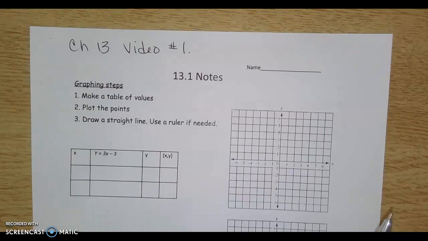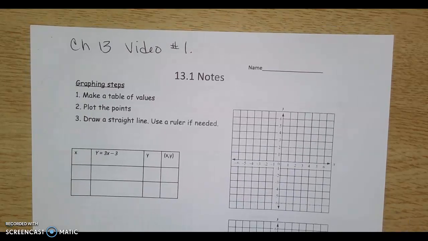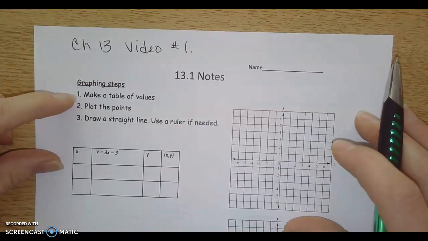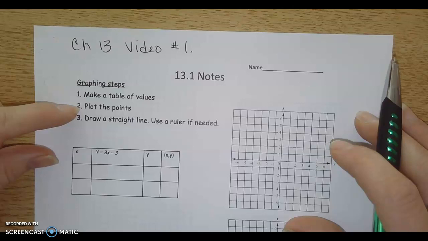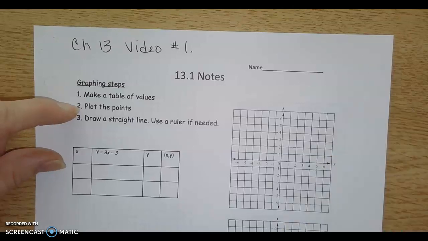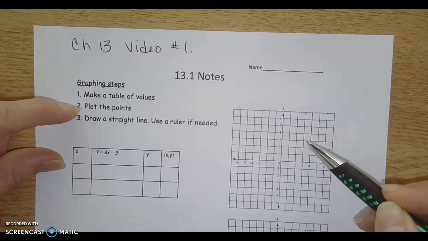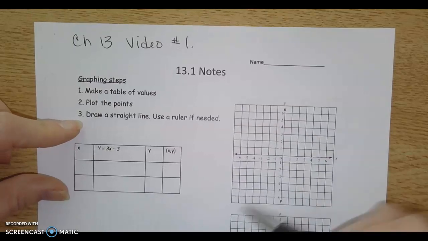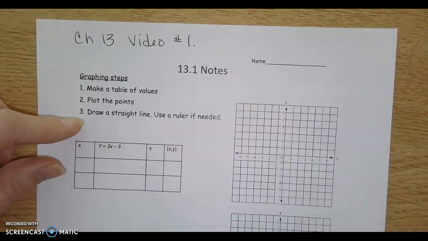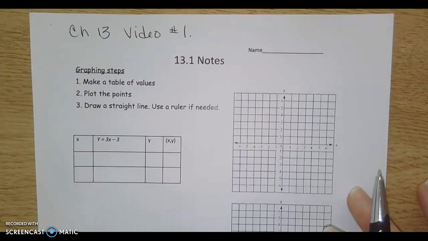So this is video 1 for chapter 13, and we are going to be graphing linear equations. So we have the steps here. Make a table of values, take those values and turn them into points, plot the points on the graph, and then connect them with a straight line so that we get a line on our graph.